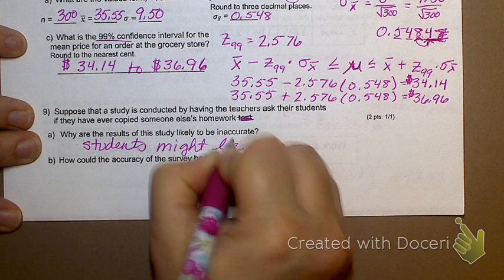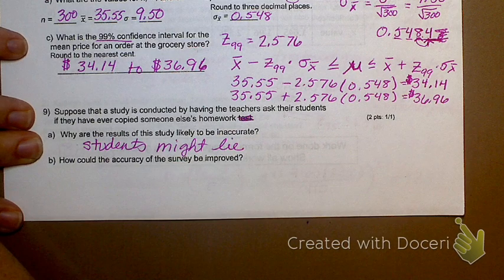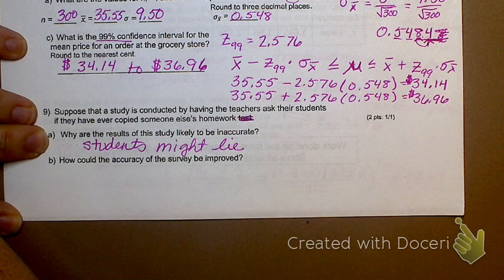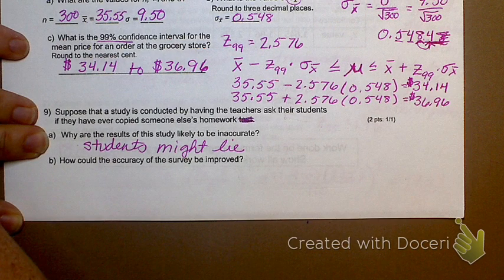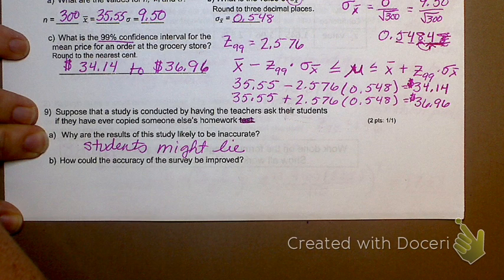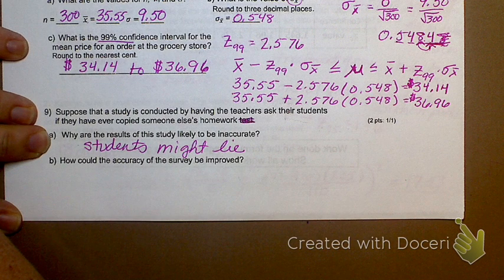Because they don't want to get in trouble, right? Does anyone remember what that's called? The interviewer effect. Based on who's asking the question, it's biasing the result. What other reasons could there be? Students just don't respond. Students might lie is probably the easiest one to come up with there.